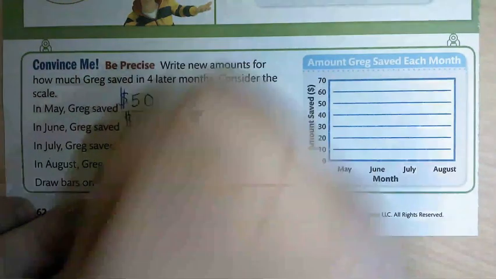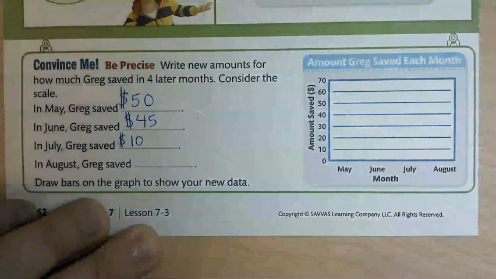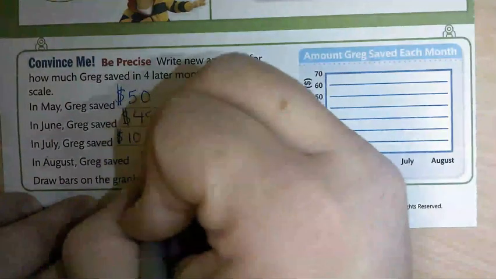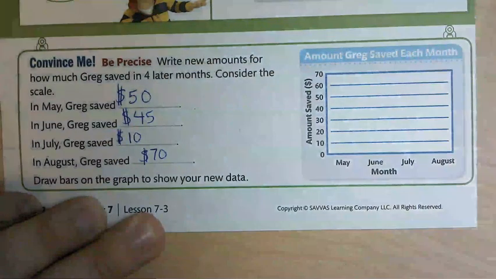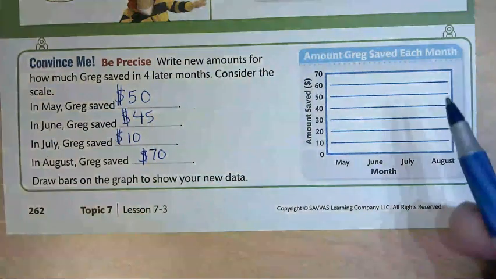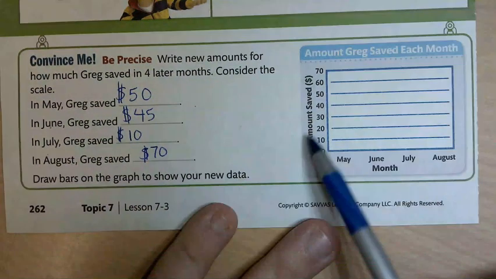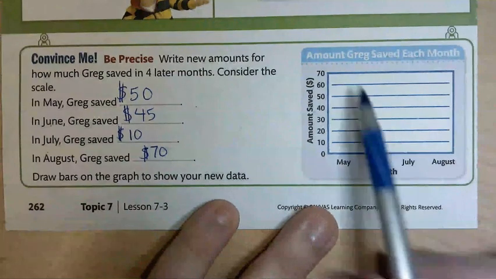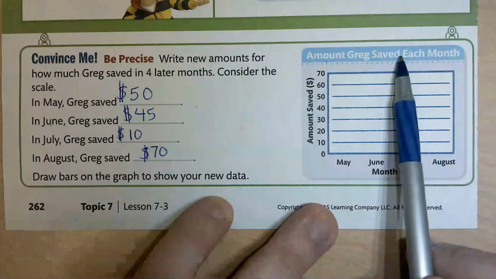Ooh, not a good month of July for Greg, huh? And in August, Greg saved $70. Ooh, it was a good month. All right. Well, now that we've got this, now we can create our bar graph. We still have the amount saved over here, the months down here. All right. Up here, we've got our title, amount Greg saved each month.